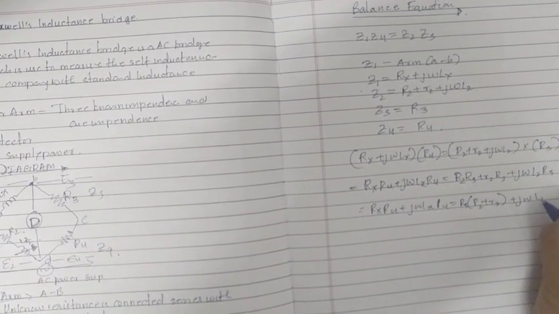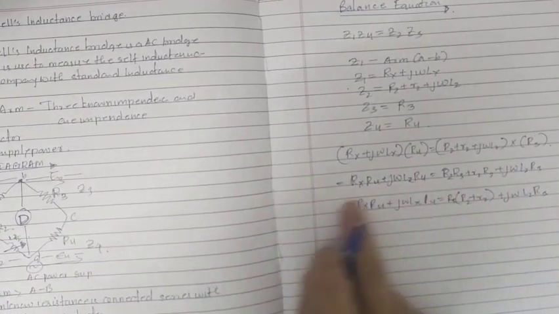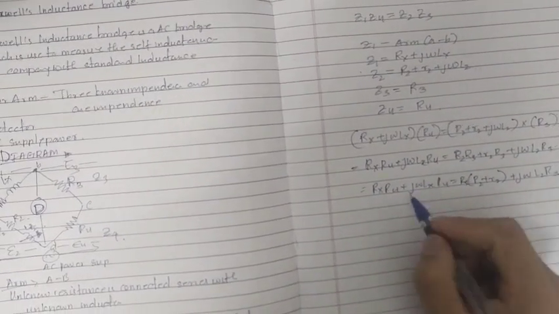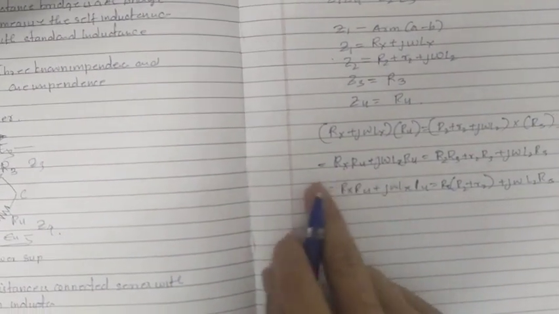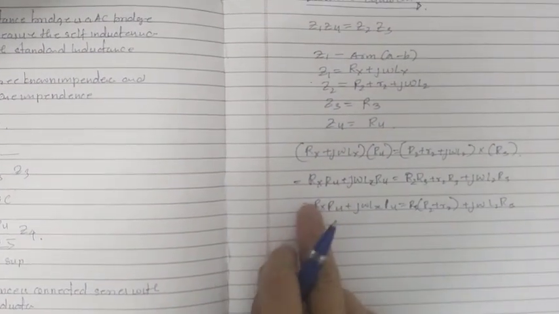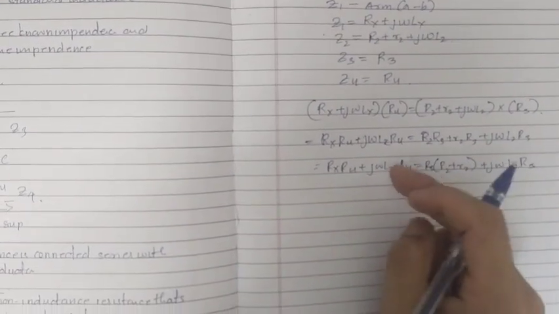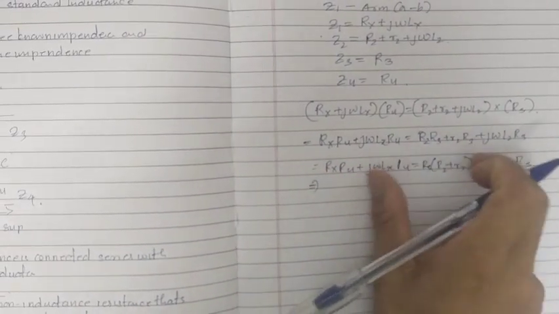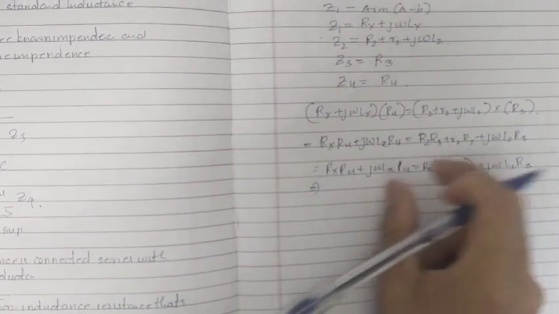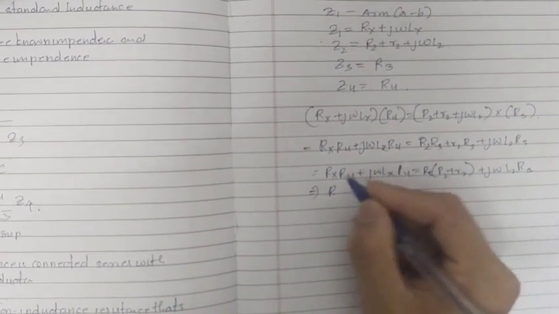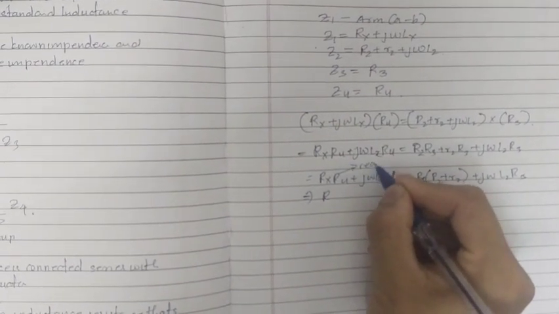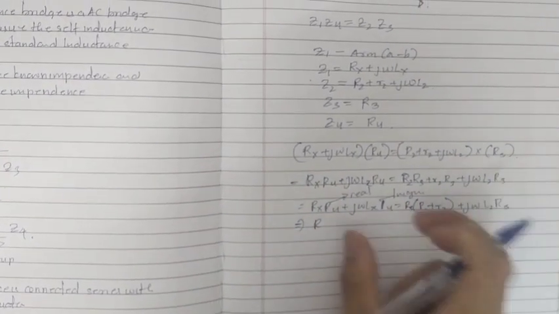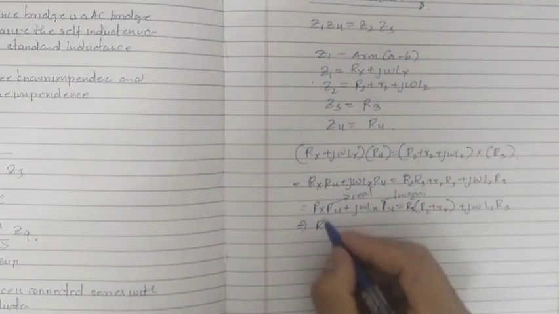Now in each term, if there is no j omega, that means we have to consider it as the real part, and any term which consists of j omega is the imaginary part. So we have to equate the real terms separately and the imaginary parts separately. This is the real part, this is the imaginary part. We have to equate the real part to real part and imaginary part to imaginary part.